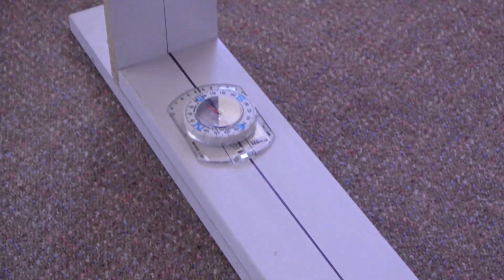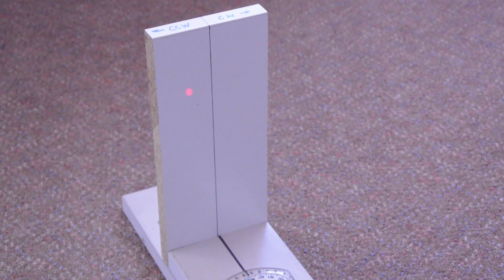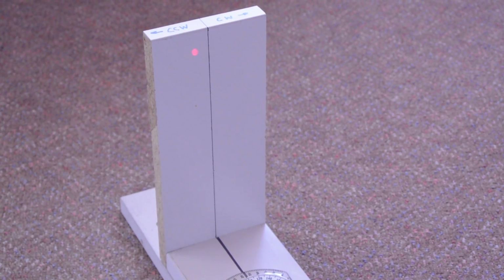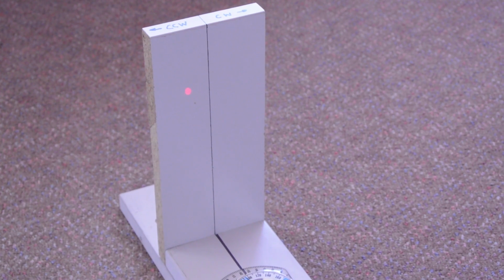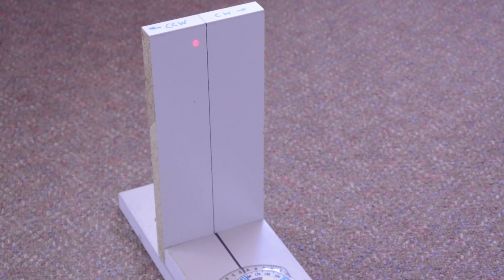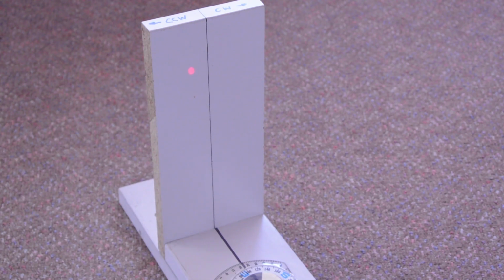Checking the other end. The other end is roughly going up and down. But it does appear to be tracking towards this line here, which indicates that the bob is actually tracking with the pendulum.